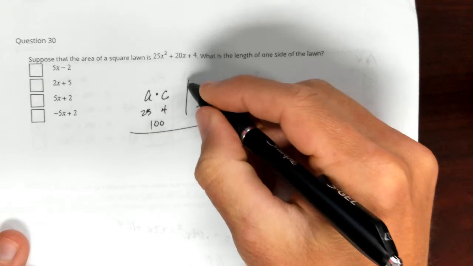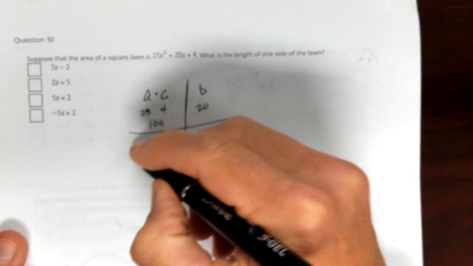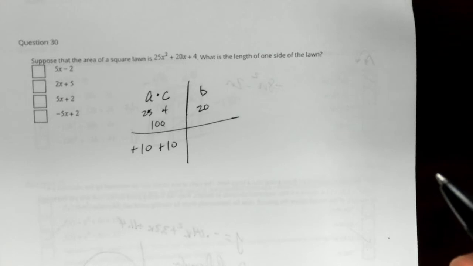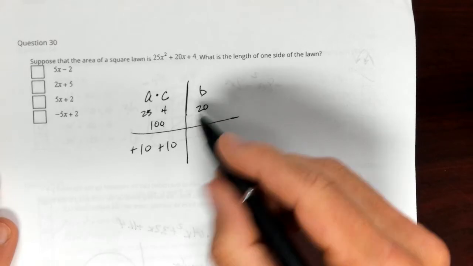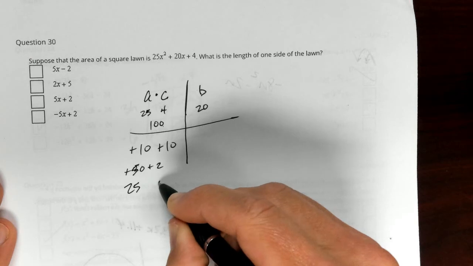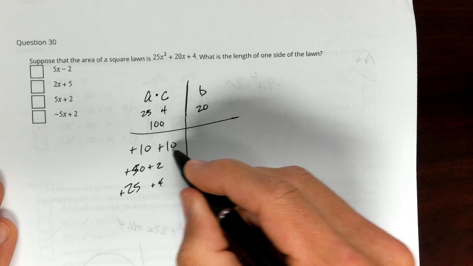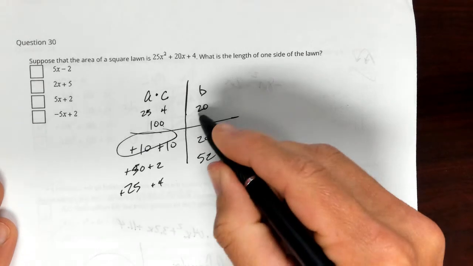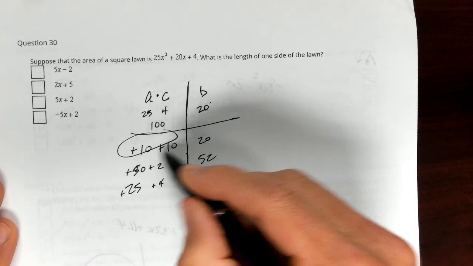So factors of 100, multiply to give me 100, but add to give me 20. Both of those are positive, so both of my factors are positive. So factors of 100, 10 and 10, 1 and 100, 25 and 4, 50 and 2. Now, how do I know which one I'm choosing? I'm going to add to get 20. 10 plus 10 adds to give me 20. Bam, that's why I chose those. 50 and 2 adds to give me 52. That's not 20. 25 and 4 adds to give me 29. Again, that's not 20. So I know my two factors are 10 and 10.